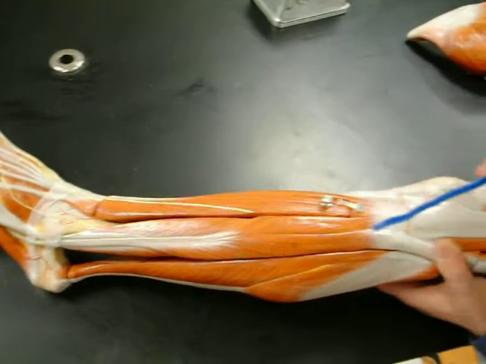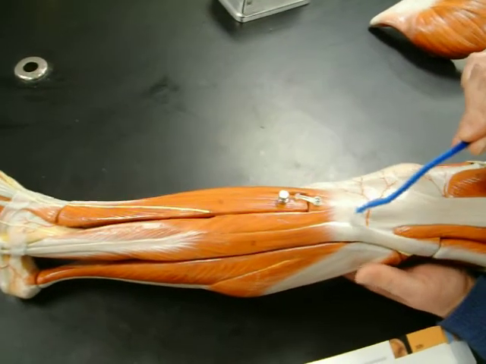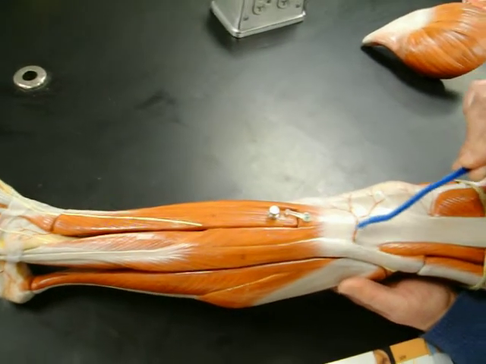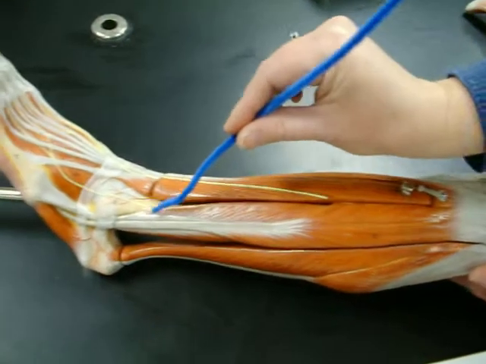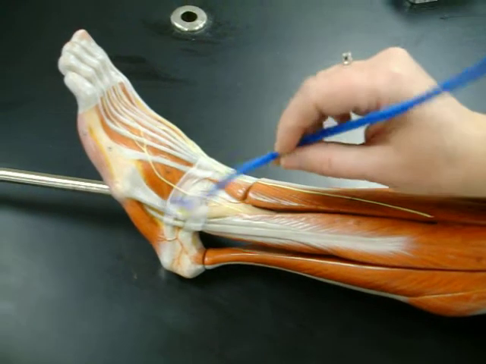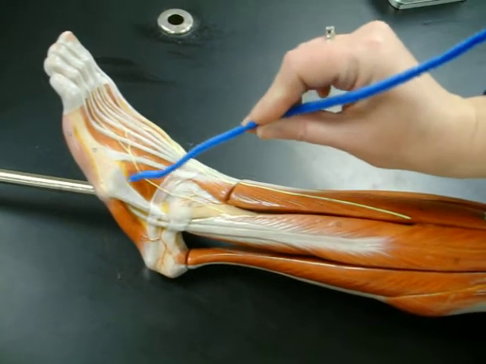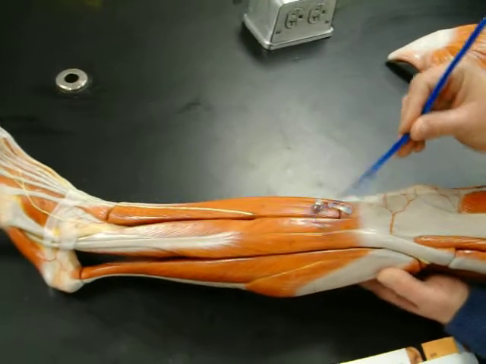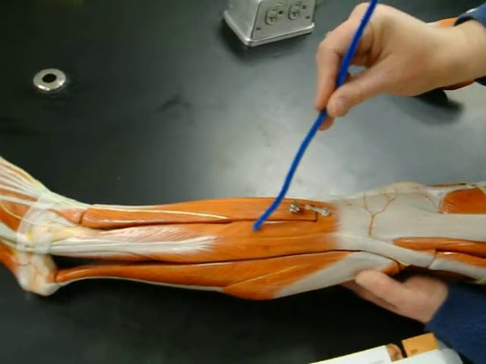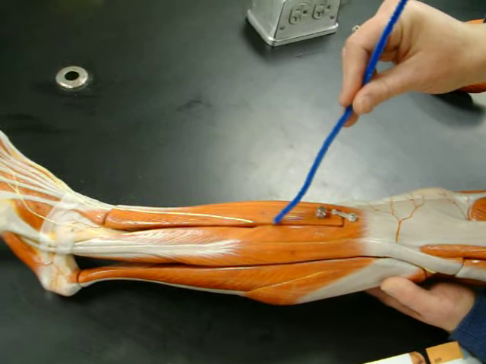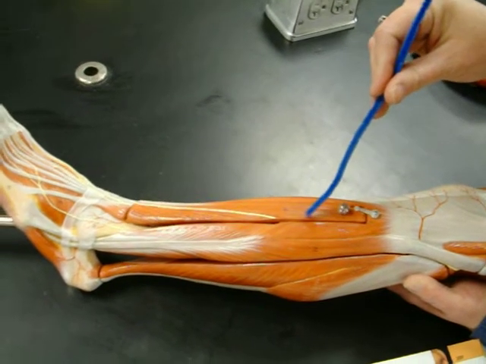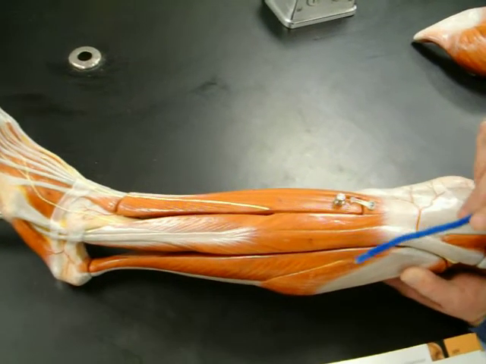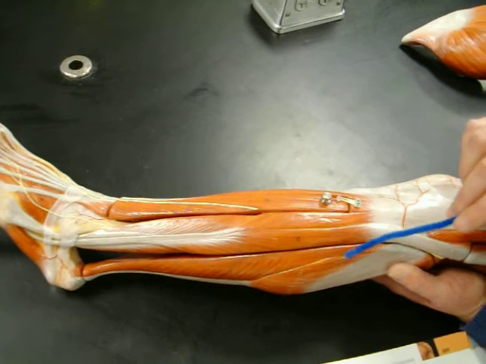The fibularis longus is right next to it. The origin point is the head and proximal shaft of the fibula. The insertion point is the base of the first metatarsal bone and medial cuneiform. Medial is going to be more toward the body. The action is eversion of the foot and plantar flexion at the ankle. It supports the longitudinal and transverse arches. The innervation is by the superficial fibular nerve L4 through S1.